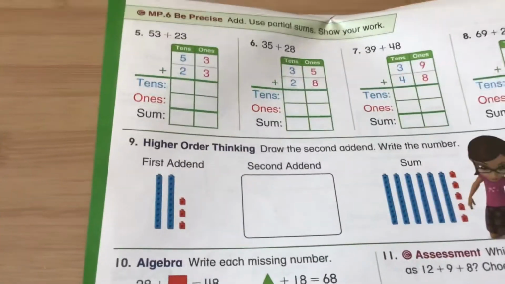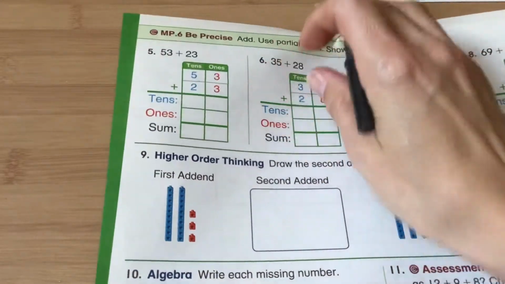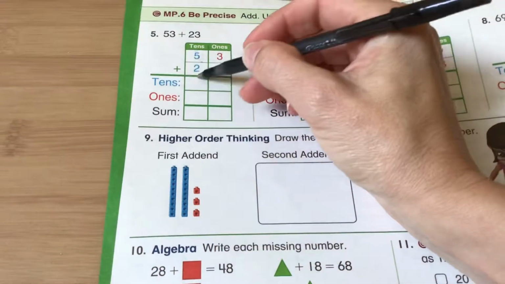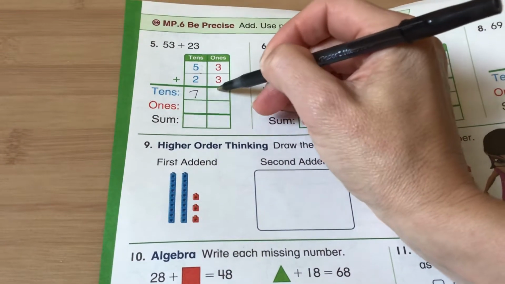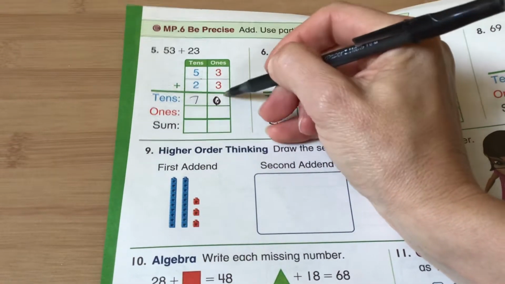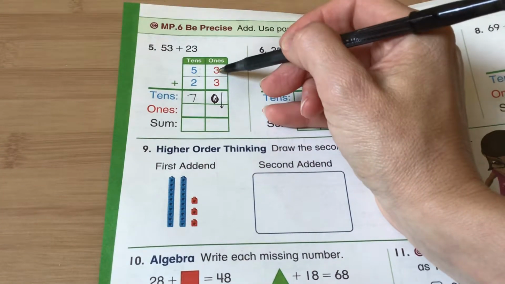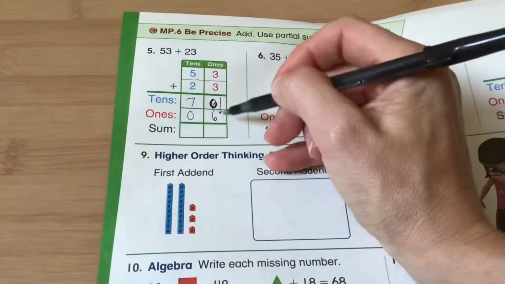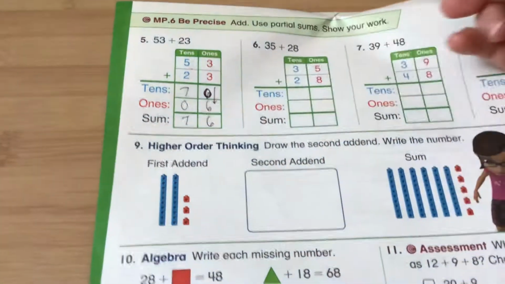Okay. So we're doing the same thing again. We always start with the tens when we're putting it together in partial sums. So 5 tens plus 2 tens is 7 tens. Drop it down here because it's 7 tens and 0 ones. And then we do our ones. 3 plus 3 is 6. And we have no tens there. 0, just add it straight down. 0 plus 6 is 6. 7 plus 0 is 7.